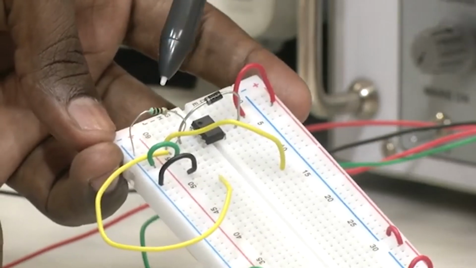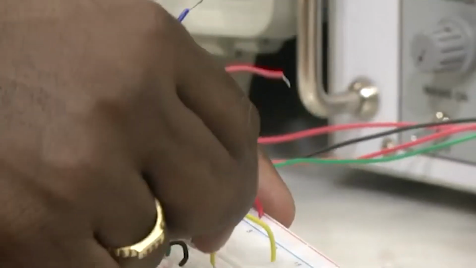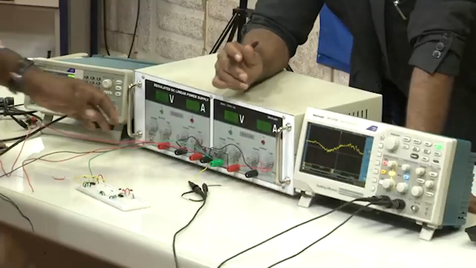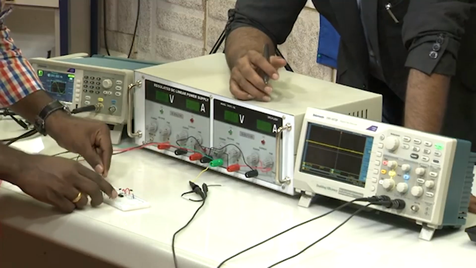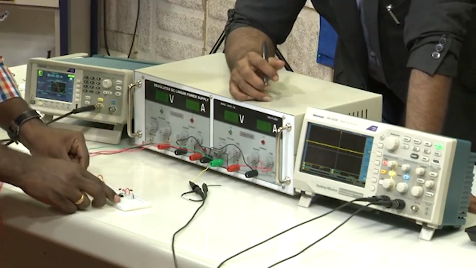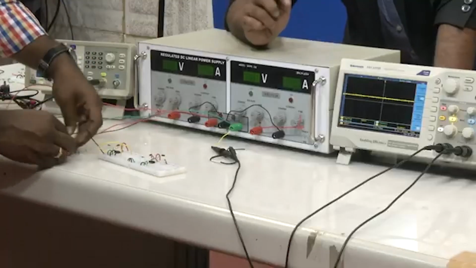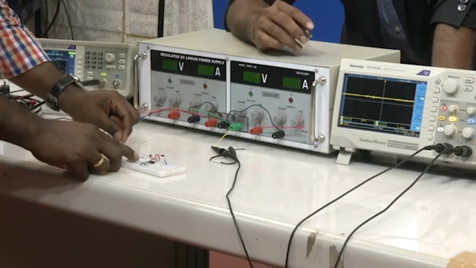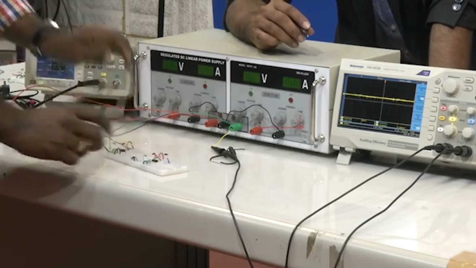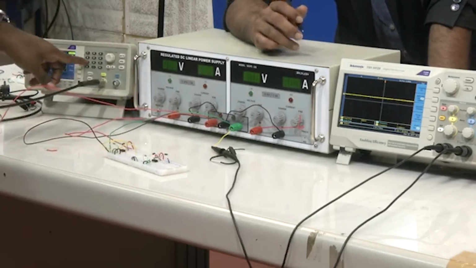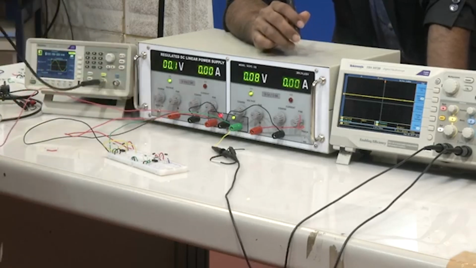So I will apply an input signal and I will see the output signal on the oscilloscope. For this, the first thing he has to do is connect the DC power supply of plus minus 15 volts to the operational amplifier. He is trying to give plus 15 volts and minus 15 volts to the operational amplifier, and he is successful, I think, but he has to start the power supply. Okay, nice.